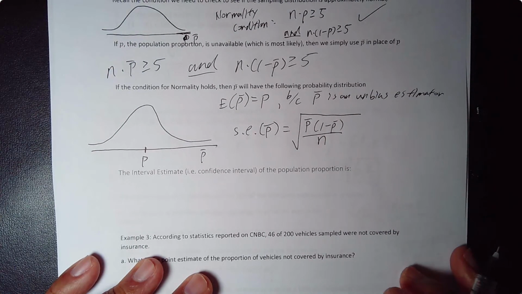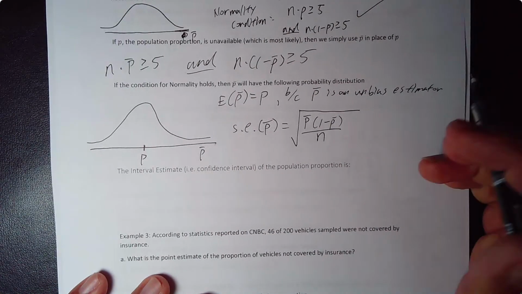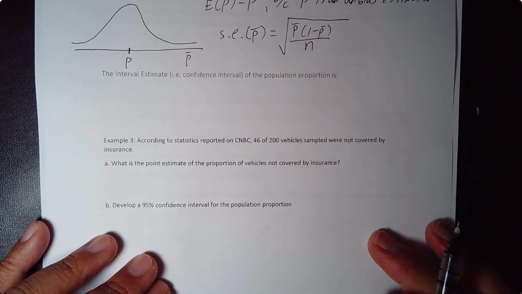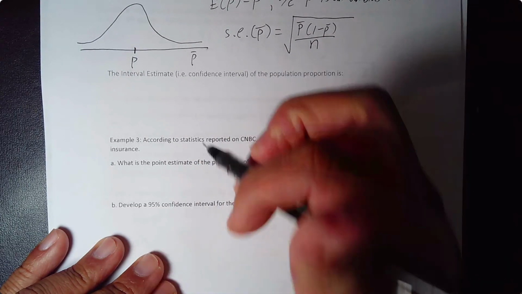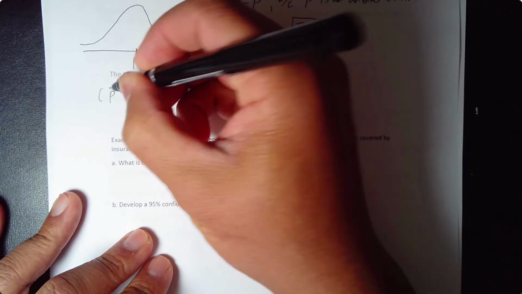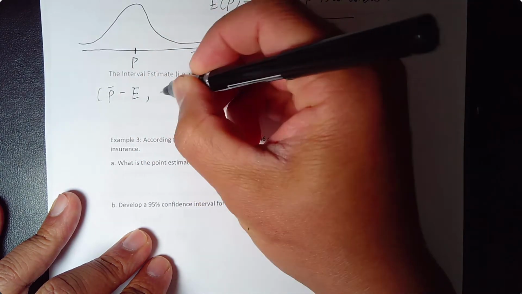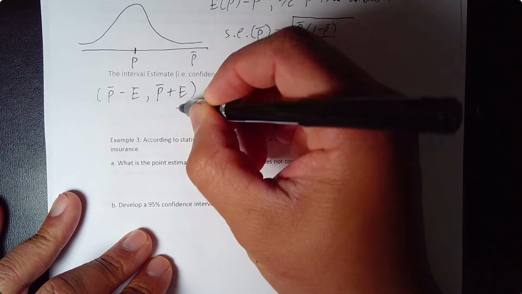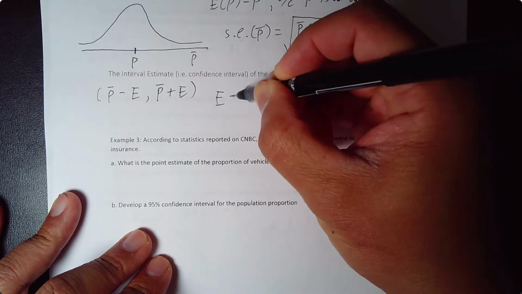Now, the interval estimate formula is going to be very similar: p bar minus the margin of error, comma, p bar plus the margin of error. And what is the margin of error? The margin of error equals the critical value.